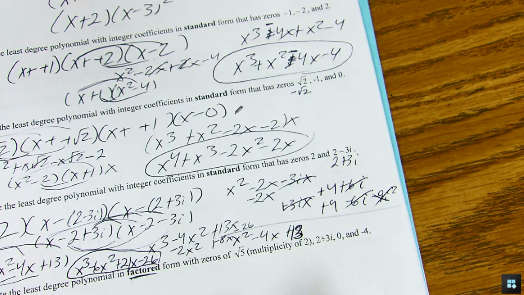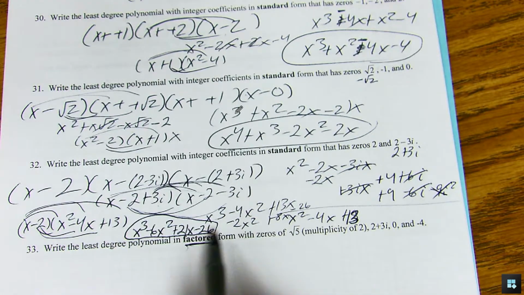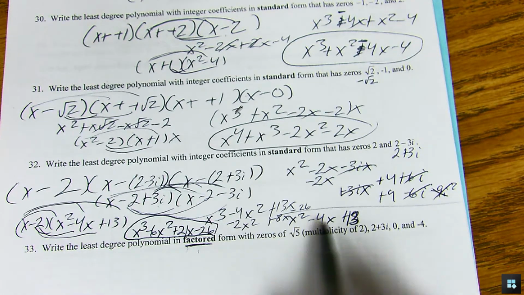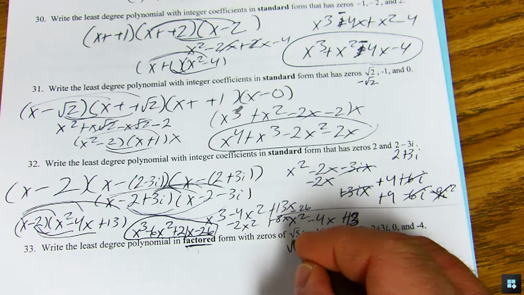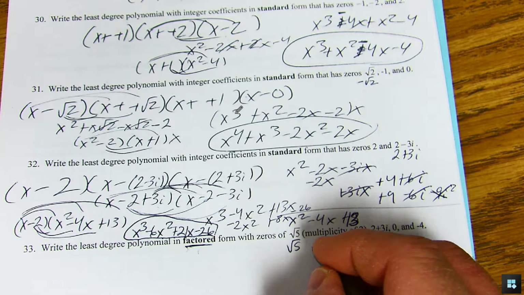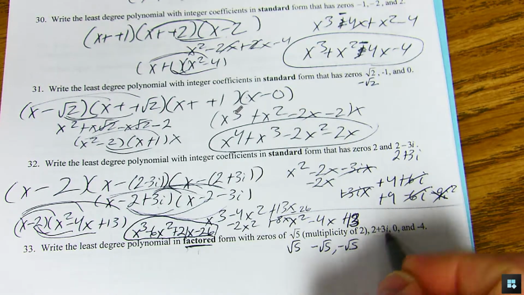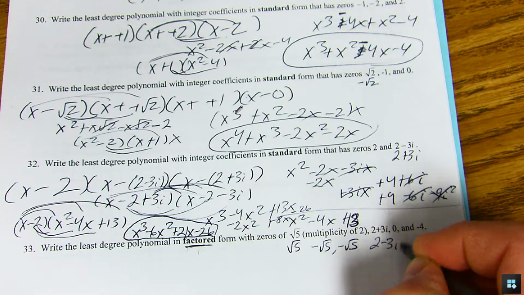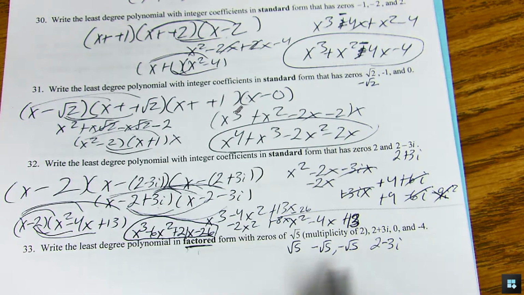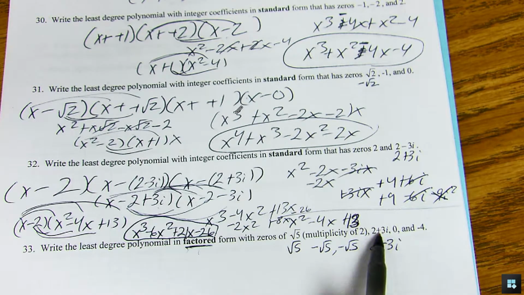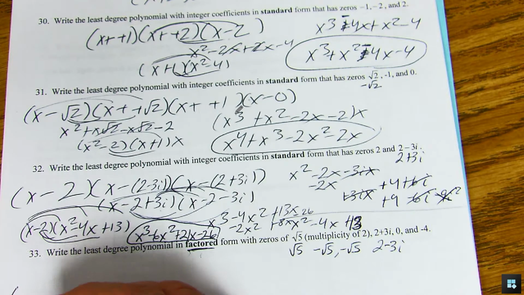Please be careful. Make sure you read directions carefully. Just factored form. Square root of 5 has multiplicity of 2. That means there's 2 of them, which means there has to be 2 negatives. 2 plus 3i means there's a 2 minus 3i. 0, negative 4. Okay, so I count 1, 2, 3, 4, 5, 6, 7, 8. 8 hippo cheeks.